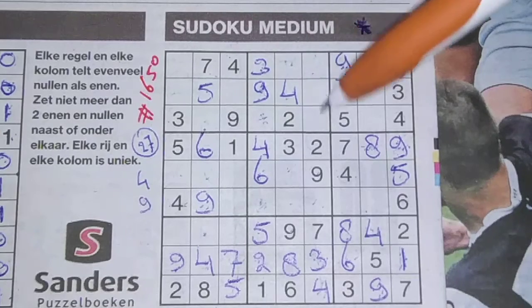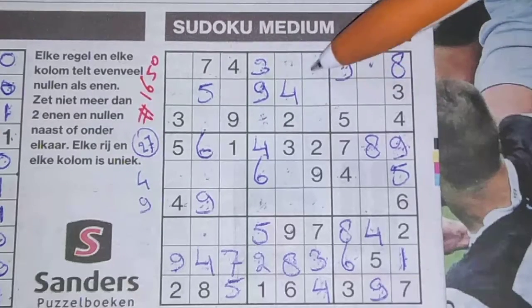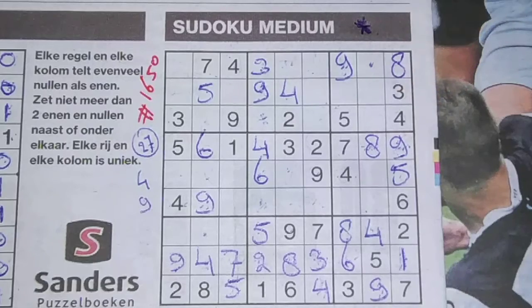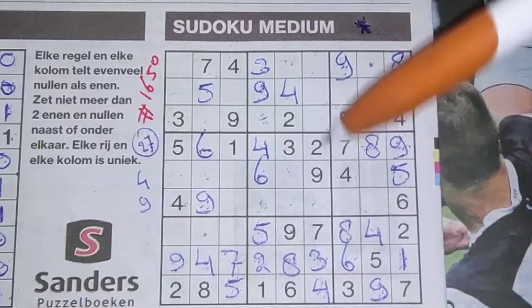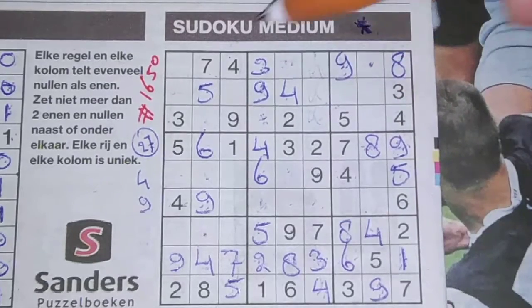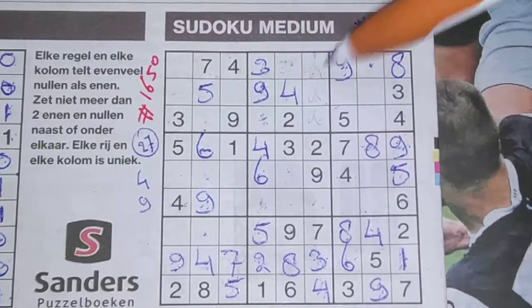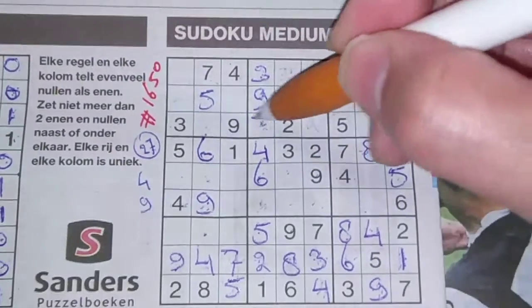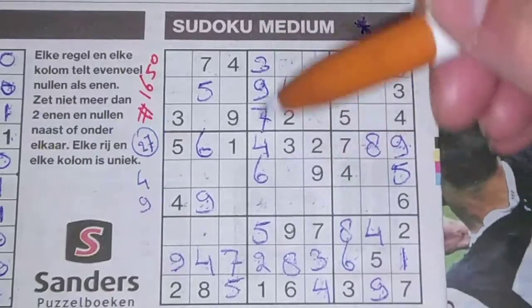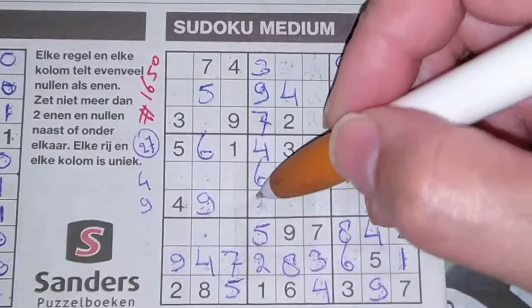5 missing numbers. One of the missing numbers is 7. We see here 7 in these 3 boxes. There 7 in those 2 boxes. 1 box left for the 7 should be there. 1 box left in this column for the number 8.